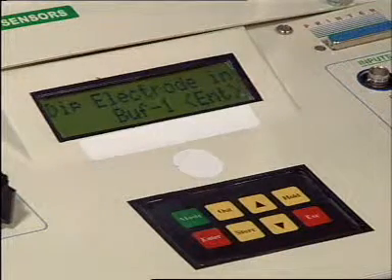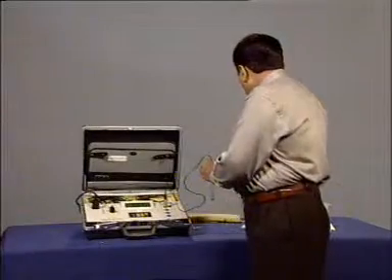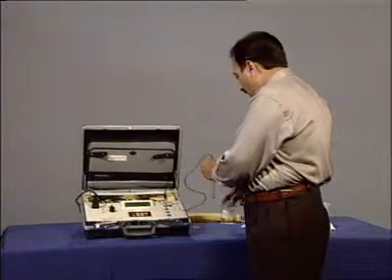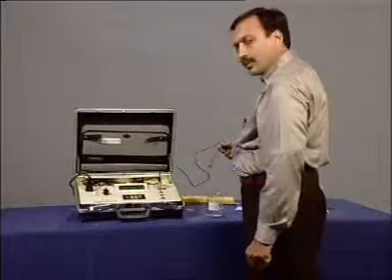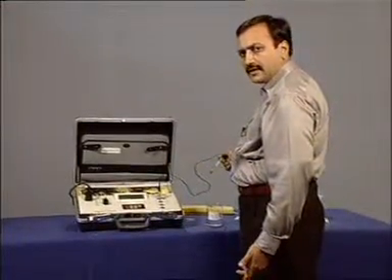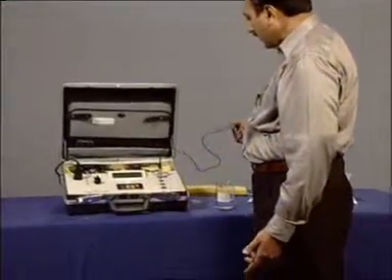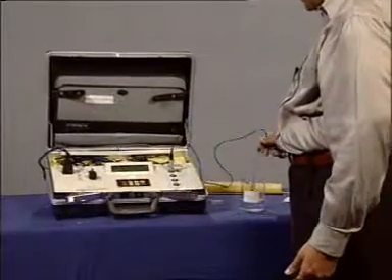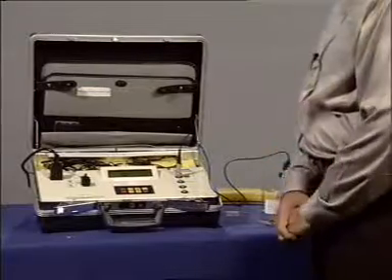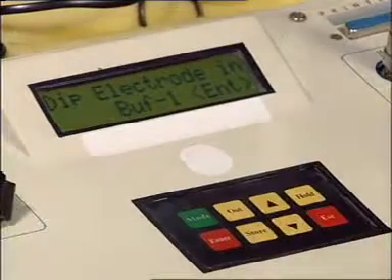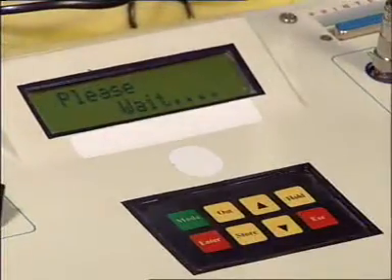Now dip the electrode in buffer 1, that is of pH value 7. You should check that the electrode is clean and without any deposit. Now press enter.